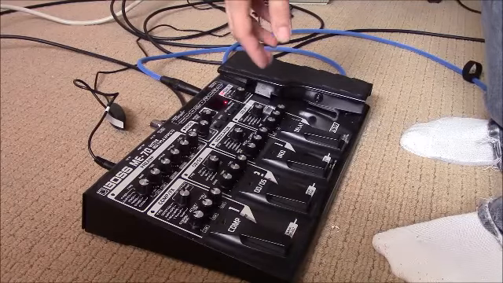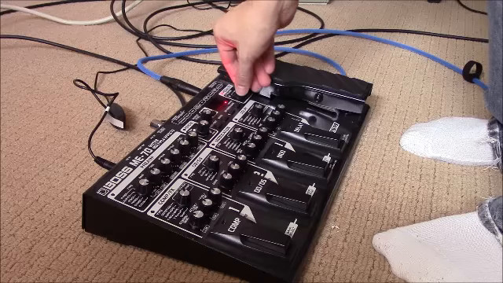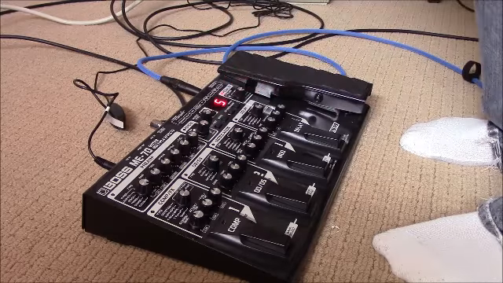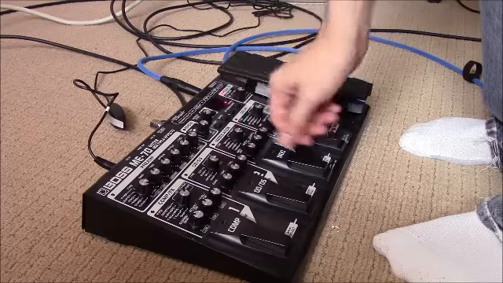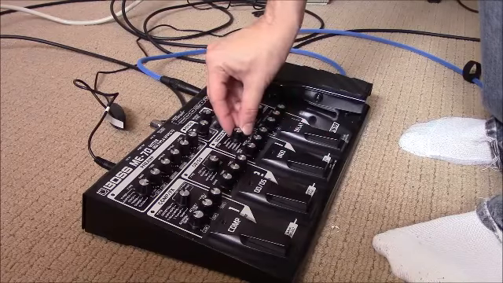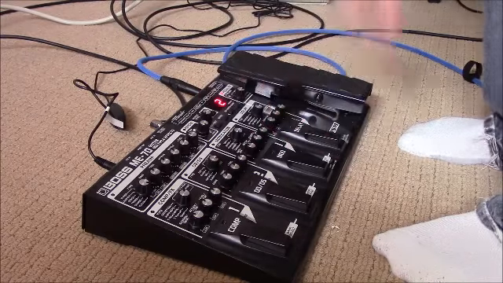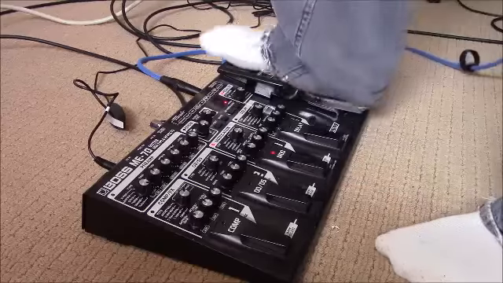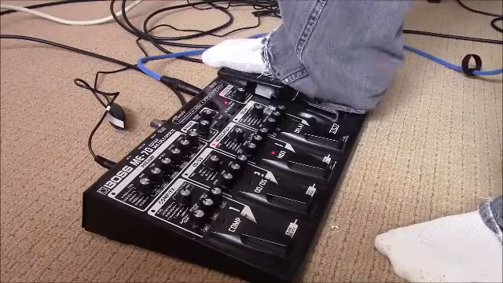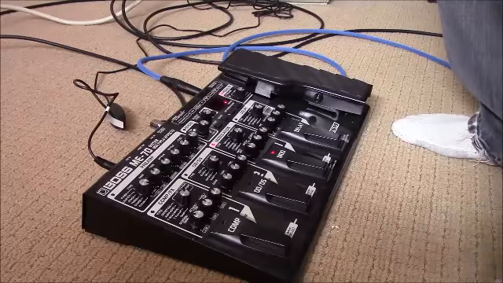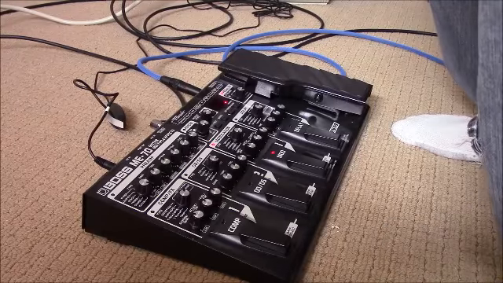Then you have a modulation rate. It allows you to control the rate of the modulation effect. So let me try one of these. We'll try it on phaser. I don't think that works too well with the bass.